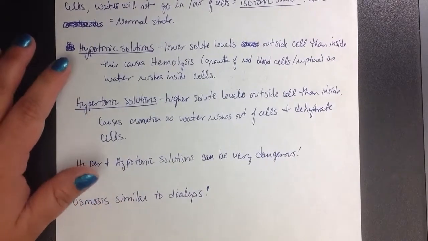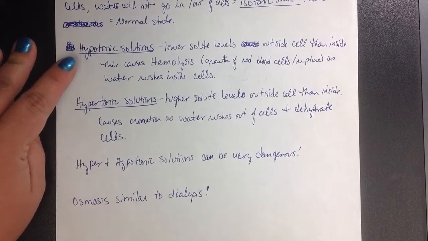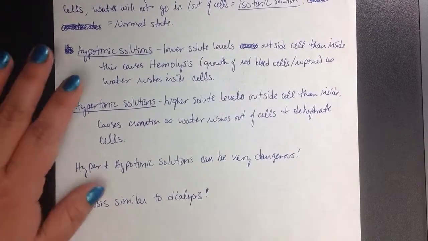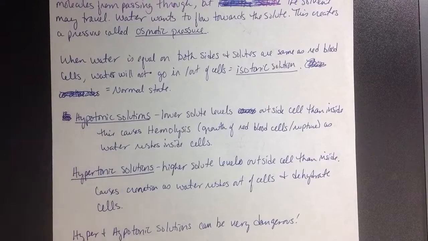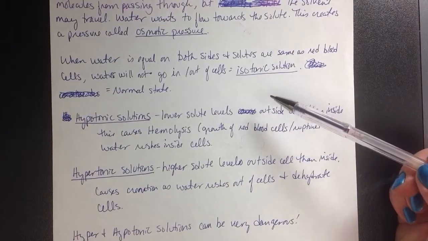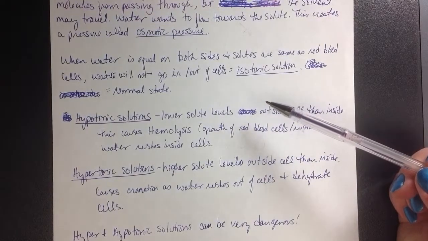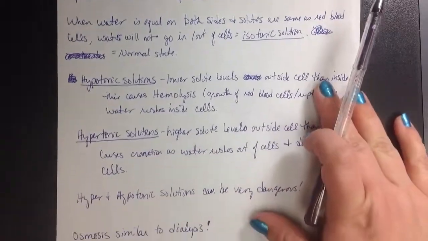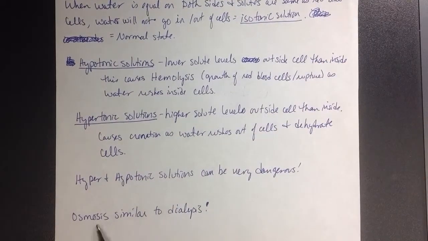Hence why you don't want to drink gallons and gallons of water really fast, and you don't want to eat a whole tray of salt either. So when we get IVs and things like that, we really aim to do an isotonic solution, which means, hey, it's about the same inside the cell as it is outside the cell. Okay. Okay, this can be similar to a dialysis too, just to let you know. Okay, thank you very much.